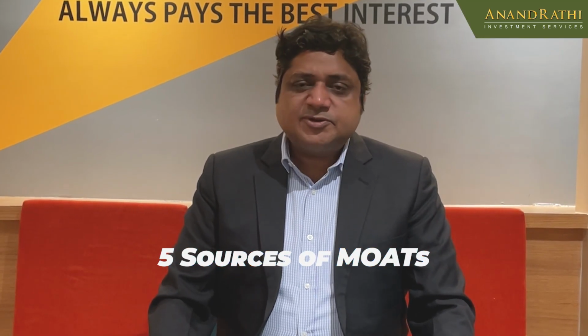And if in any of these 5 sources of moat, the moat deteriorates over time and more companies enter the segment, then those companies are put into the category of no moat. So that's it on the moat, and I think we have explained the different kinds of moats, different sources of moats, and how moats are important in investing.